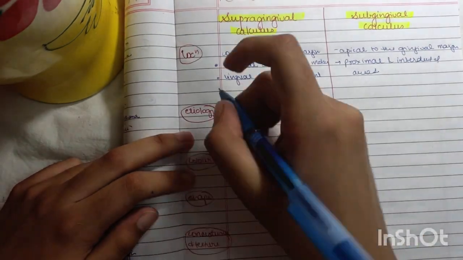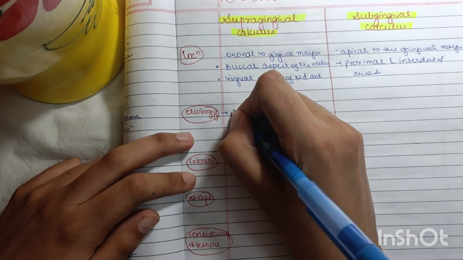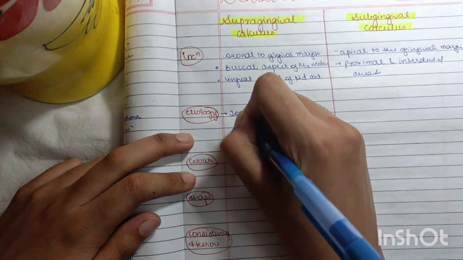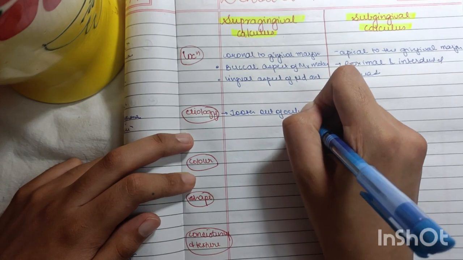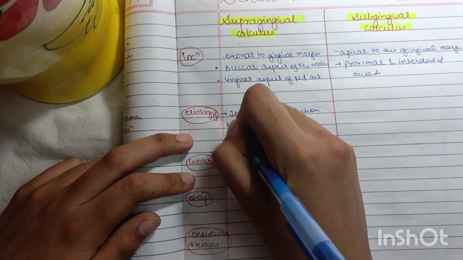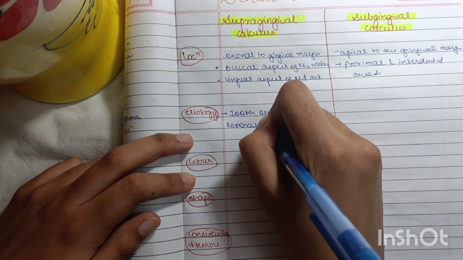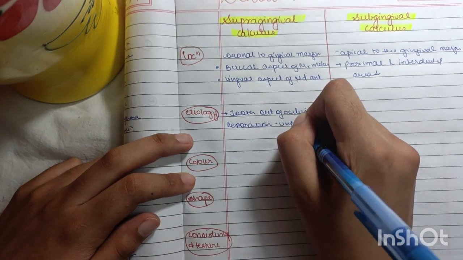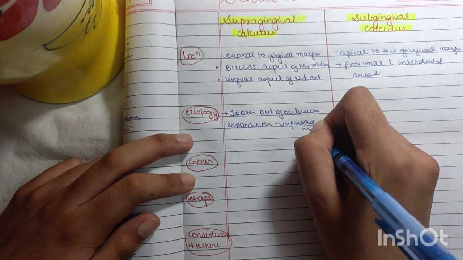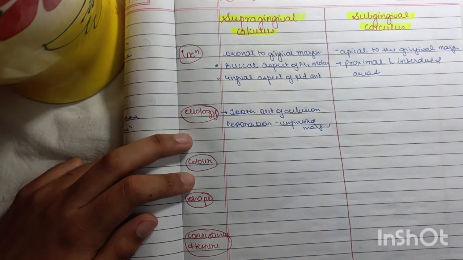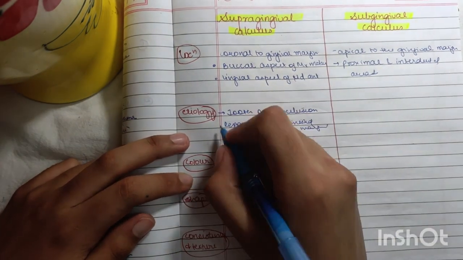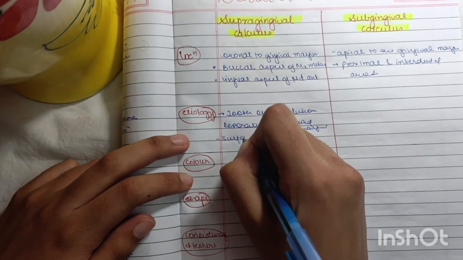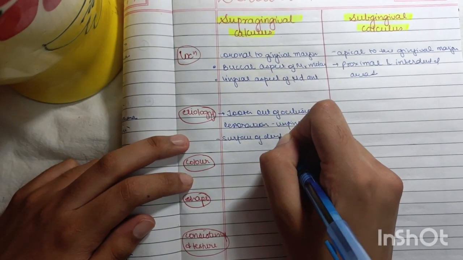posteriors. Now coming on to the etiology, either it can occur because of the tooth being out of occlusion, or it can occur due to any restorations with unfinished margins. Also, it can occur near the surface of the dentures, where the dentures are seated.